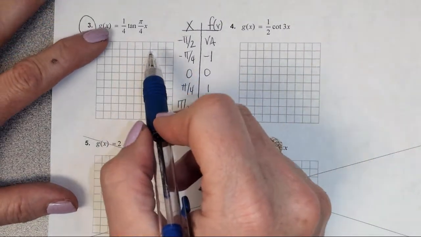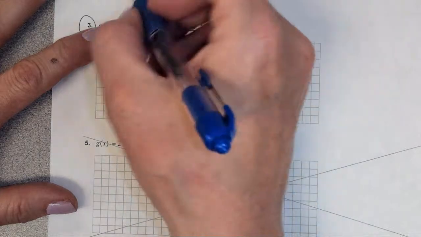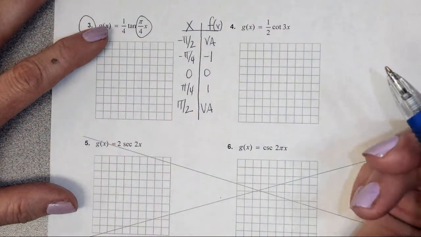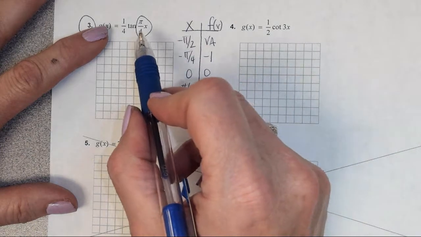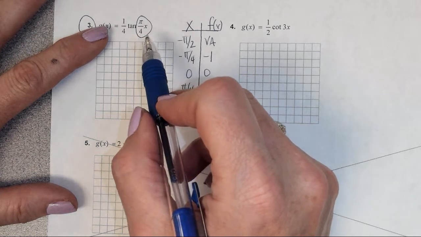Okay, now we're going to look at shifts and transformations and things. Okay, so this is in front of the x, so pi over 4 in front of the x. Is that going to be a shrink or a stretch? Stretch. By the reciprocal of this, actually.